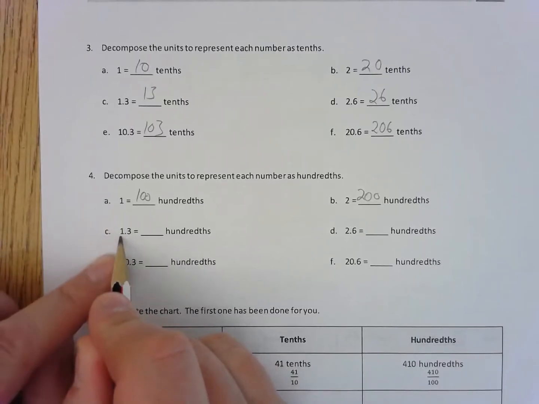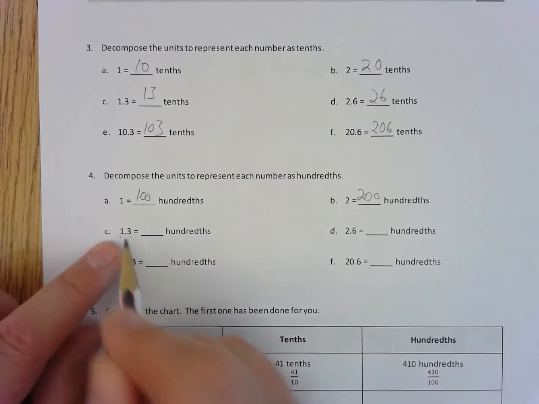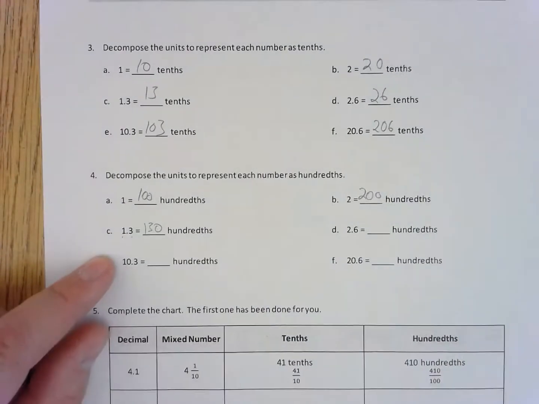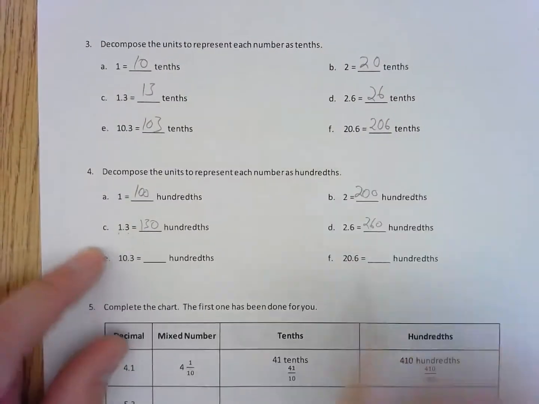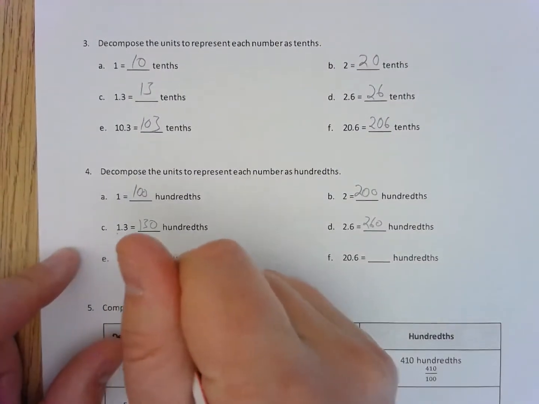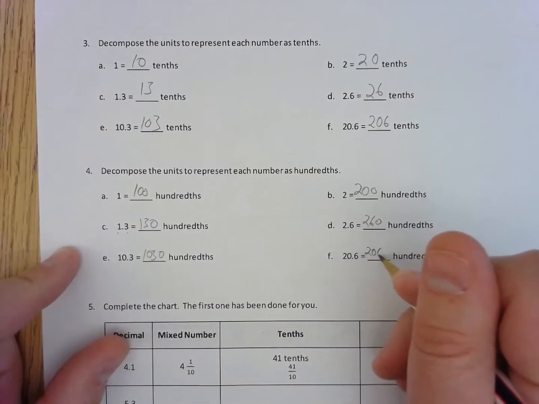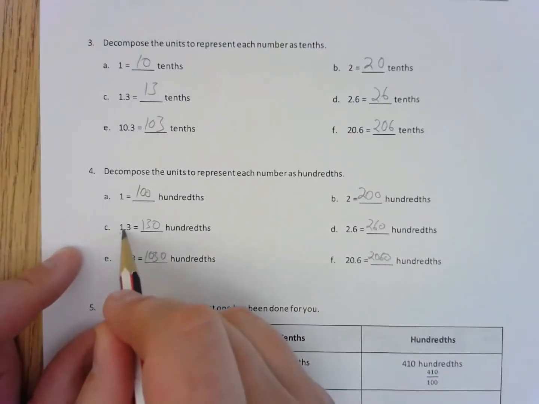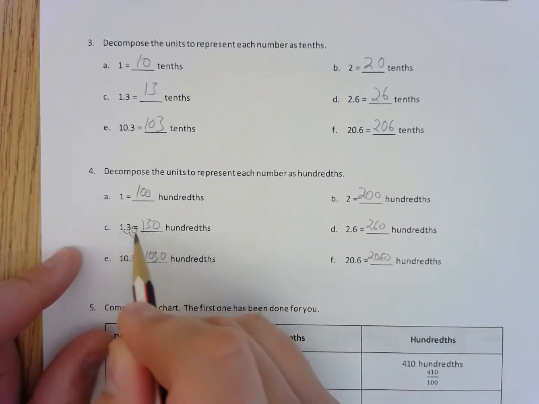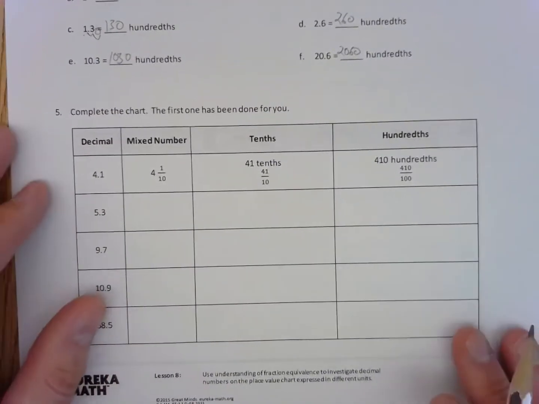So this is 100 hundredths. 3 tenths is 30 hundredths, so that's 130 hundredths. 260 hundredths. 1,030 hundredths. And 2,060 hundredths. Again, for this one, if they want, they can move the decimal point 2 to the right. And then complete the chart.